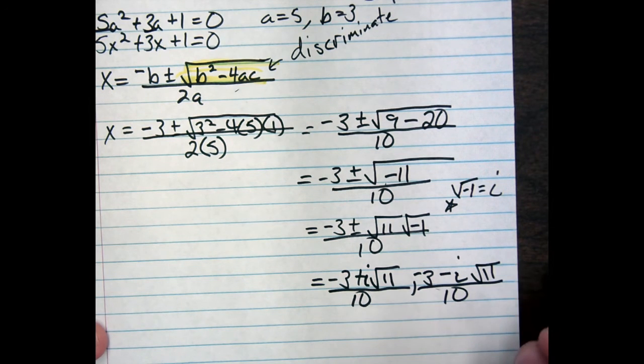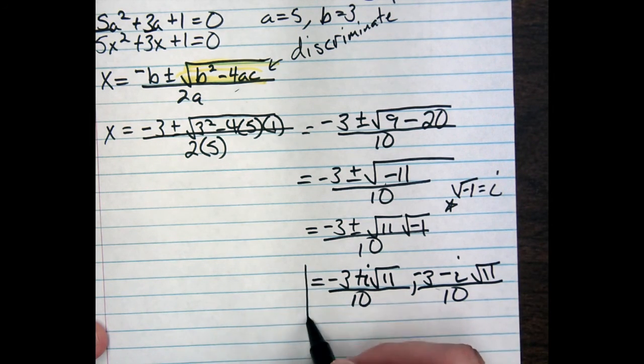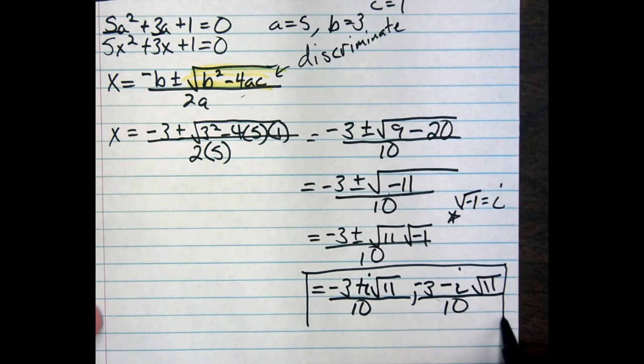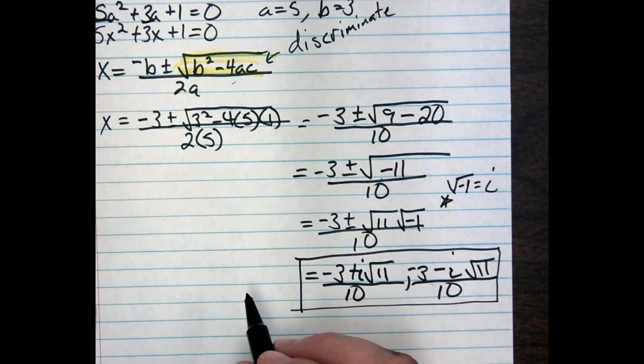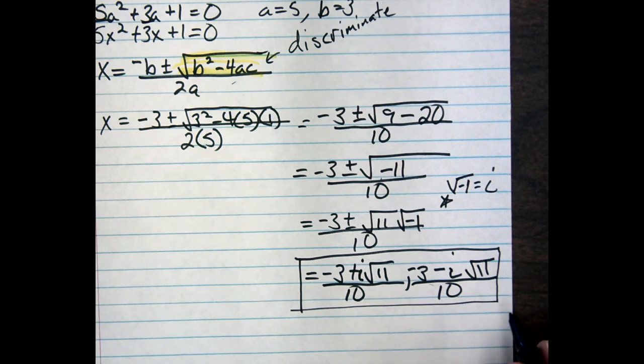And as crazy as that thing looks, this is the actual answer. That is the actual answer. Negative 3 plus i root 11 over 10, or negative 3 minus i root 11 over 10, or root 11 over 10.